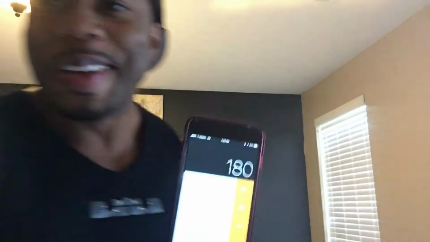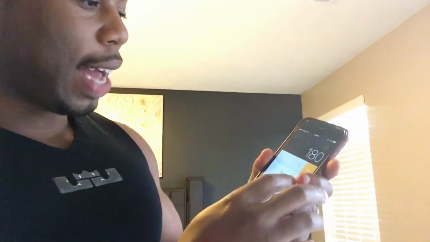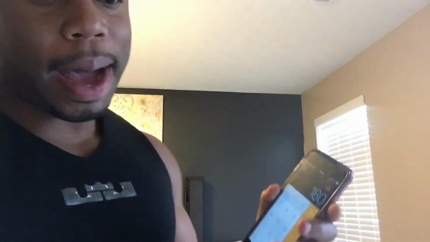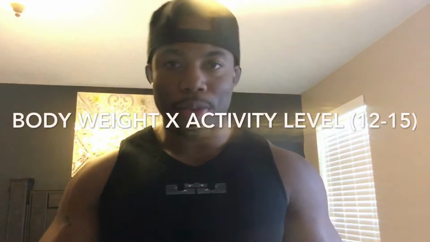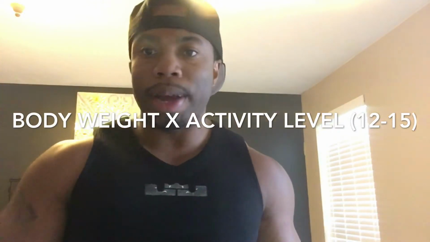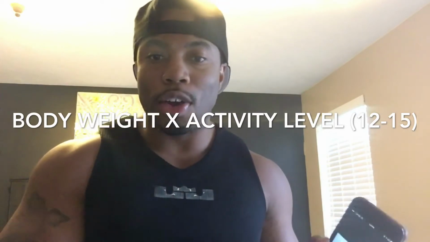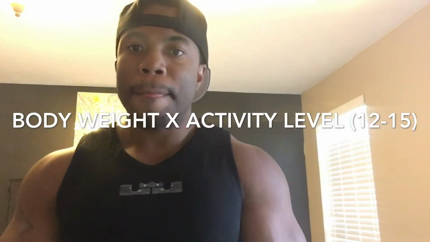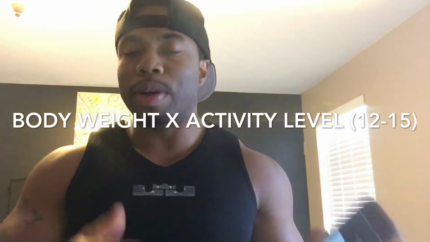So I'm gonna take 180 and I'm gonna times that by my activity level. People are like, what the hell is an activity level? An activity level is what you do throughout the duration of the day. I have a sedentary job. I'm at a desk for a majority of my day. So what I do, I have a scale from 12 to 15.